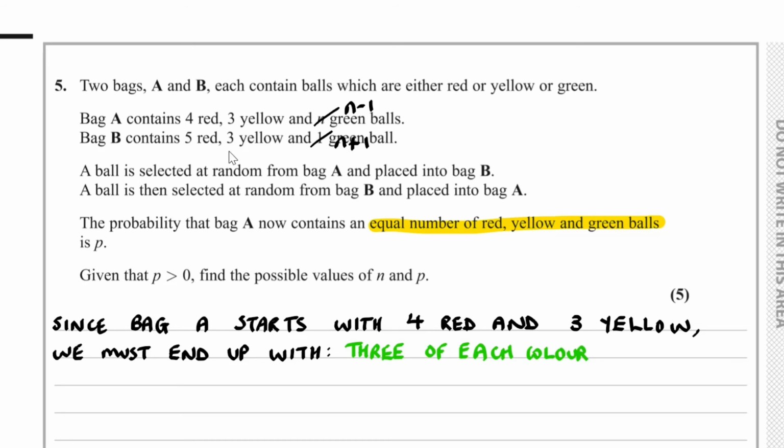I could then take a yellow out of here, so I've got 2 yellow left, and that means if I take out a yellow from here and place it into A, I end up with 4 red and 4 yellow, which means that I have 4 green remaining once I take that out.